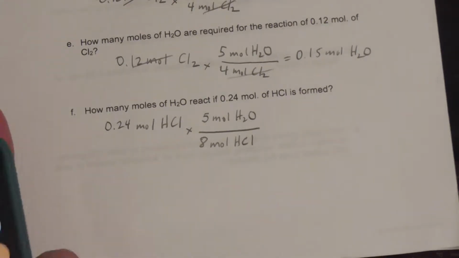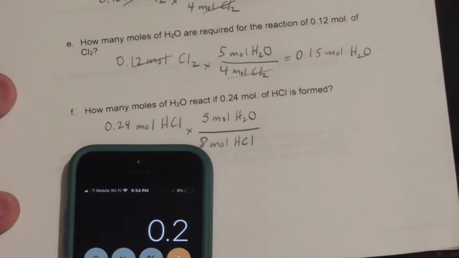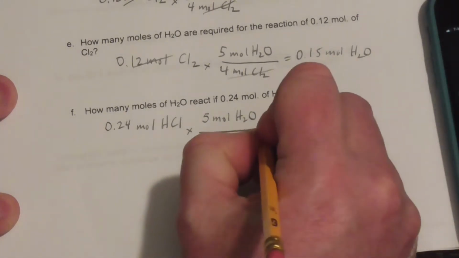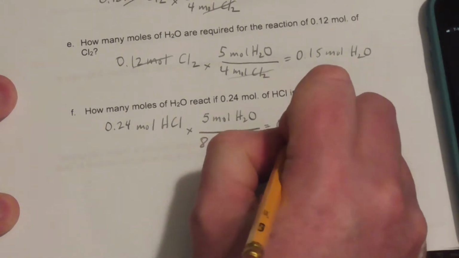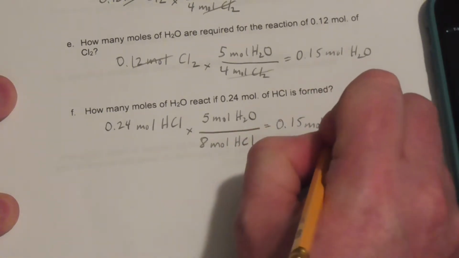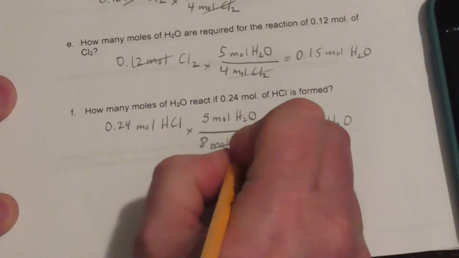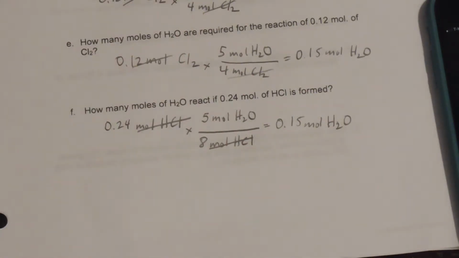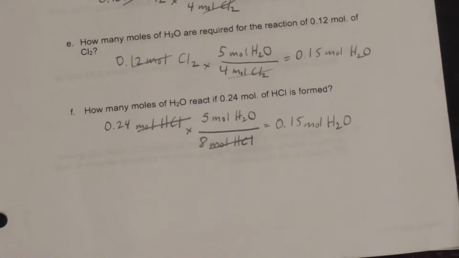And in this case I get 0.24 times 5 equals 1.2 divided by 8 equals 0.15 moles of water, because I canceled out my moles of hydrochloric acid. As long as things cancel out, I know I did things correctly. Alright, so our first page is done.